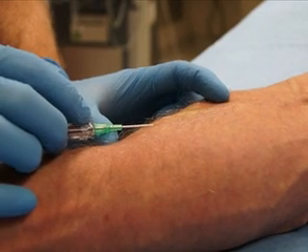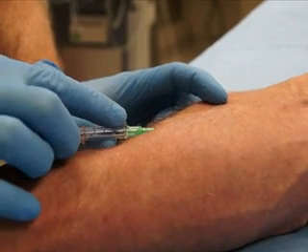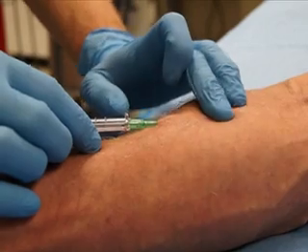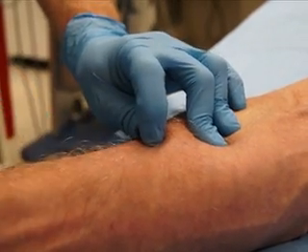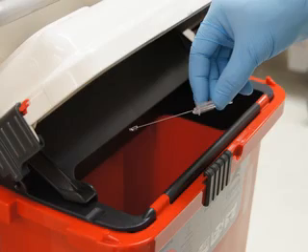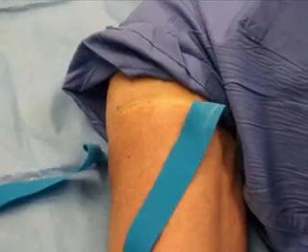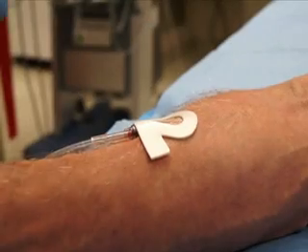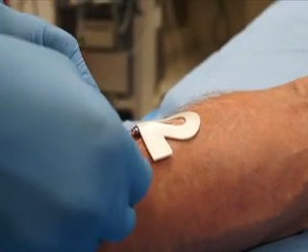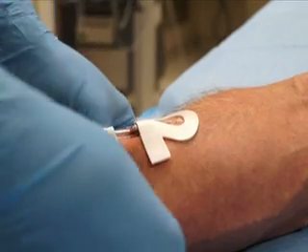While holding the needle still, slide the catheter into the vein. Apply firm pressure to the vessel proximal to the tip of the catheter. Remove the needle and place it into a sharps container. Remove the tourniquet. Place the Luer lock adapter on the end of the catheter. Anchor the catheter, adapter, and connection tubing to the skin using adhesive dressing.